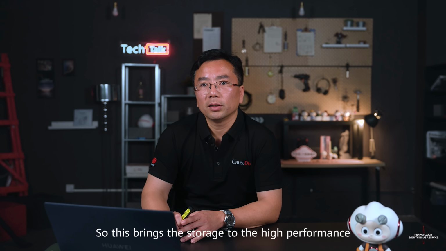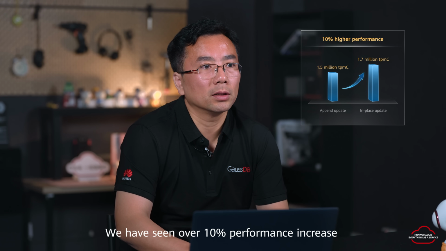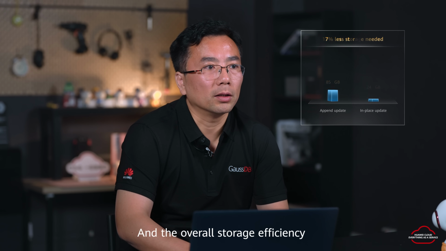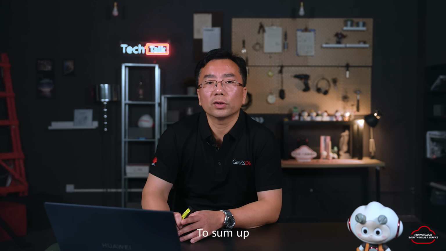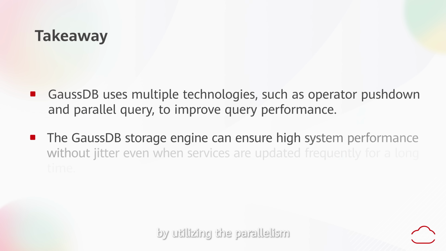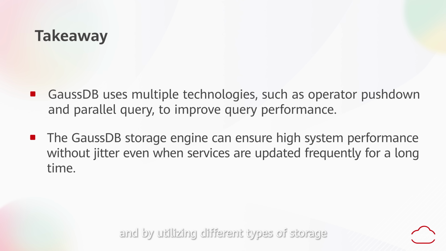So this brings the storage to high performance. We are seeing over 10% performance increase using Ustore versus Astore in the typical transaction scenario by running the TPCC benchmark, and we see less performance jittering using Ustore. And the overall storage efficiency is increased by 15 to 20%. To sum up, GaussDB takes multiple approaches to improve its performance by utilizing parallelism and different storage. We'll talk about another storage in a different session. Thank you.